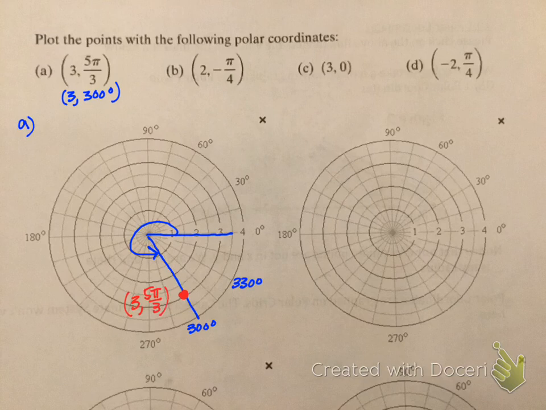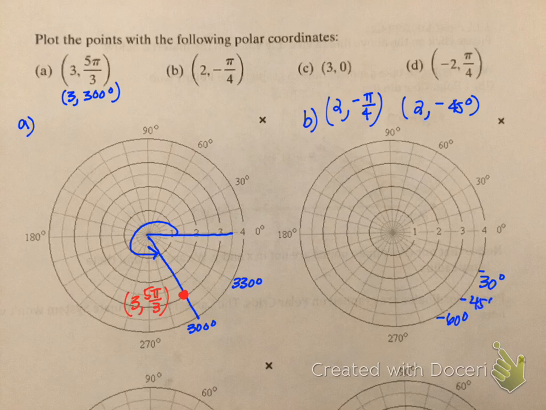Okay, so let's go ahead and check out B. B says, hey, I want to plot 2, negative pi over 4. So remember that pi over 4 is equivalent to 45 degrees. So I'm actually looking to plot 2, negative 45 degrees. Once again, just like we did before with the negative angles in the Cartesian coordinate system, you are going clockwise. So this is 0. Here's negative 30 degrees. I go 2 spots over, I get negative 60. And in between the two is negative 45 degrees.